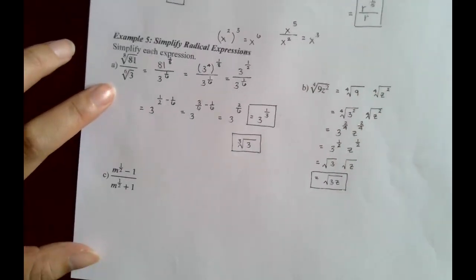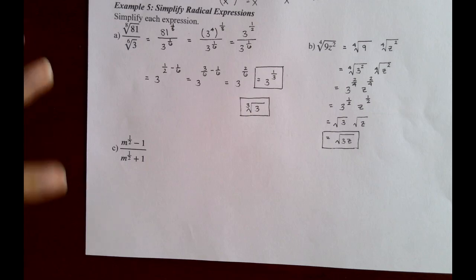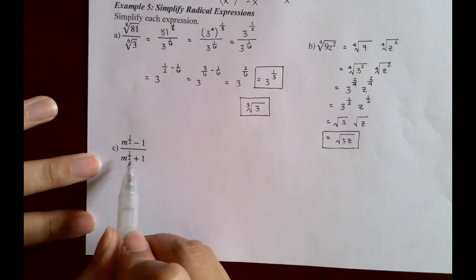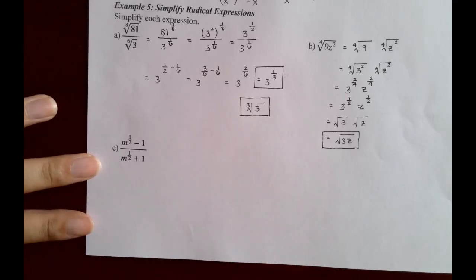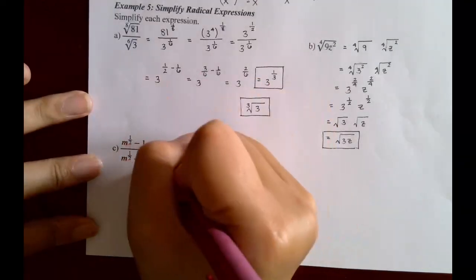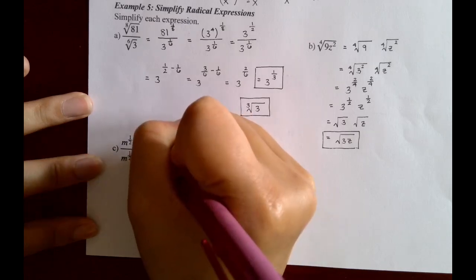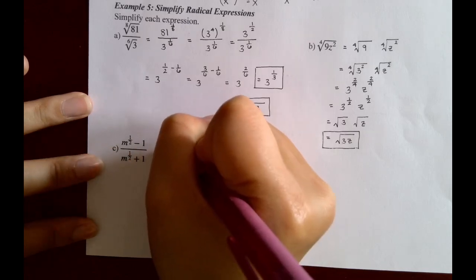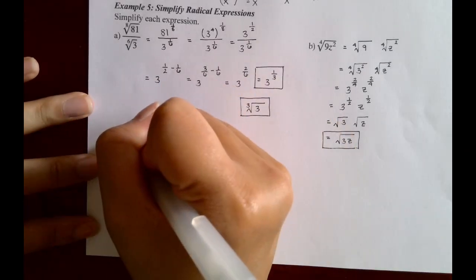Okay. Here's the last one. We have m to the 1/2 minus 1 over m to the 1/2 plus 1. So again, this is a radical, right? This is square root of m. So we can't have that. So what we're going to do is multiply by its conjugate. So I'm going to multiply this by m to the 1/2 minus 1. M to the 1/2 minus 1. Okay? So then this is first.